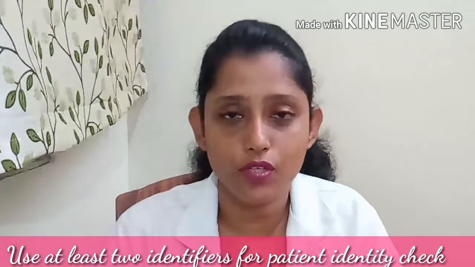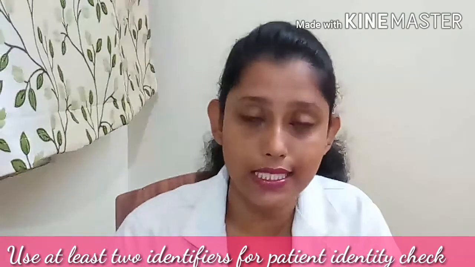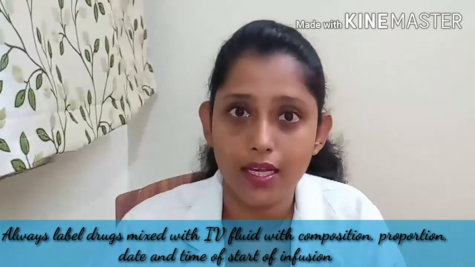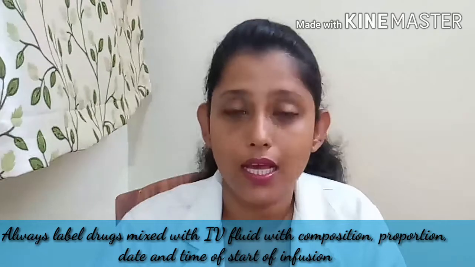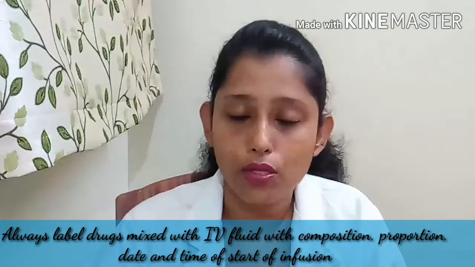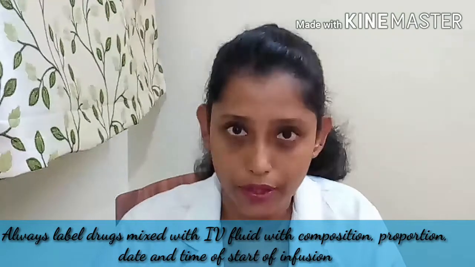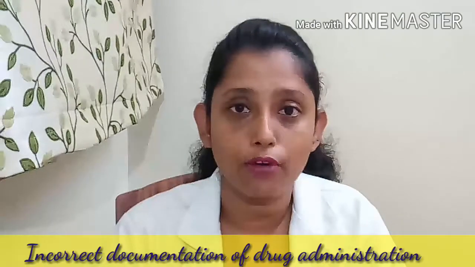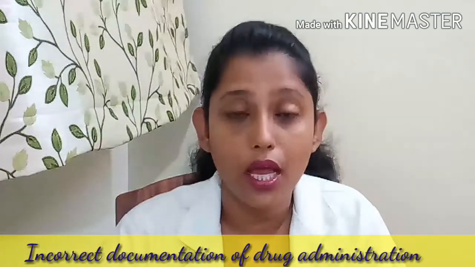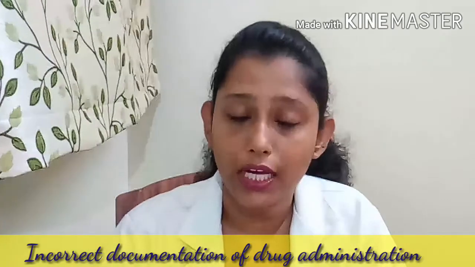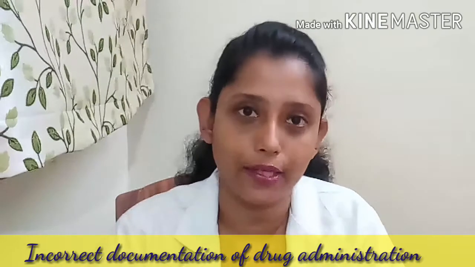Another important factor which contributes to administration error is patient identity. Many times some nurses forget to double check the patient identity with two identifiers, which results in an administration error. Incorrect labeling or not labeling a drug, specifically when a drug is mixed in with an IV fluid, can also result in an administration error. Sometimes there is a chance of documenting a drug as administered when actually it has not been administered, which can also count as an administration error.